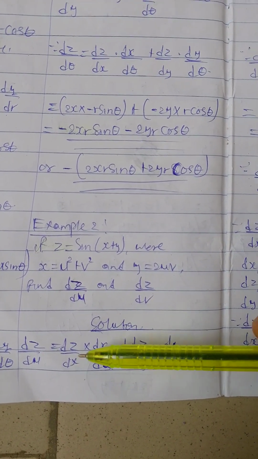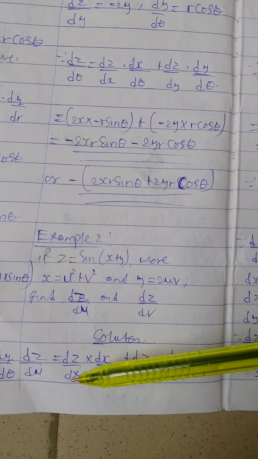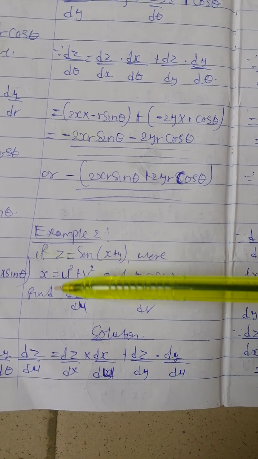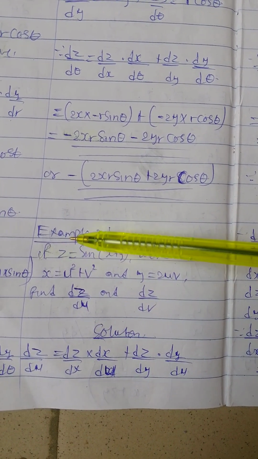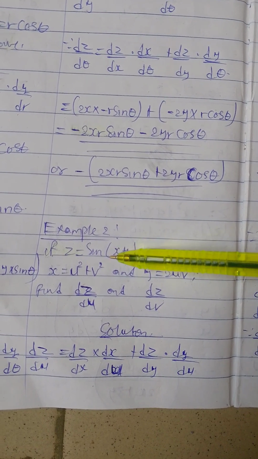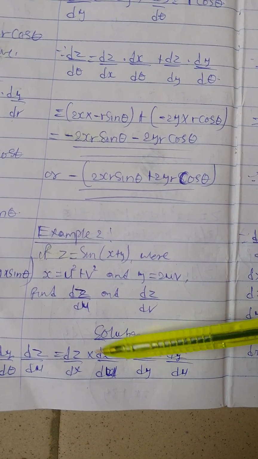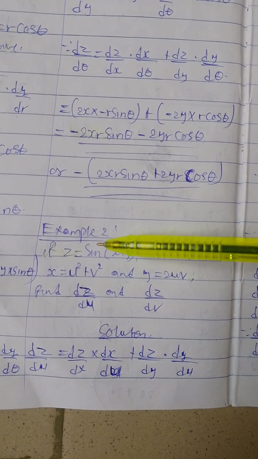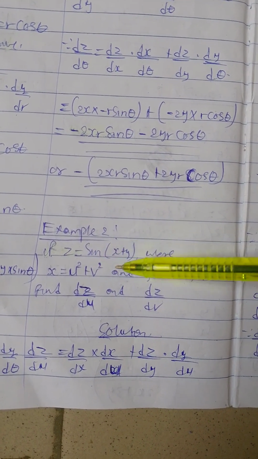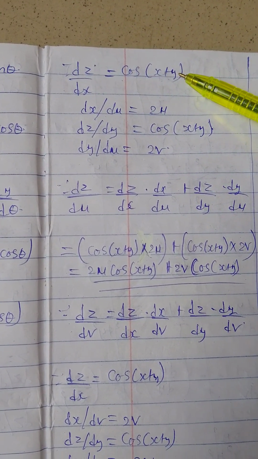So therefore that becomes, now my answer for dz over dx is what? dz over dx means that under z differentiate x. So under z if you differentiate sine, the derivative of sine is cos. So dz over dx is cos bracket x plus y.